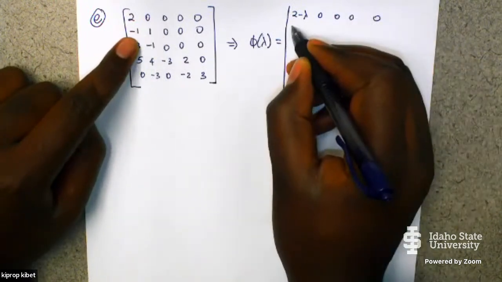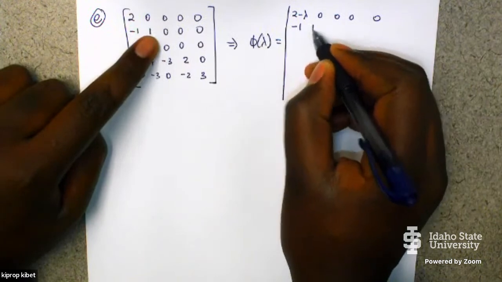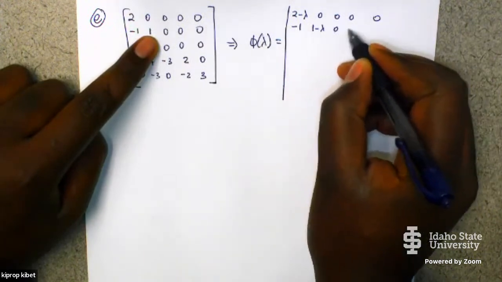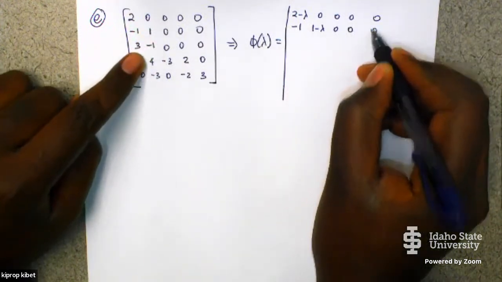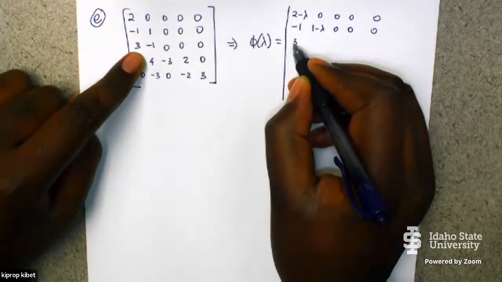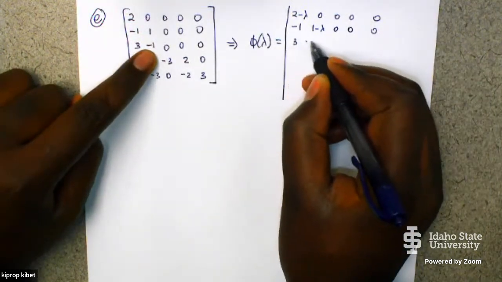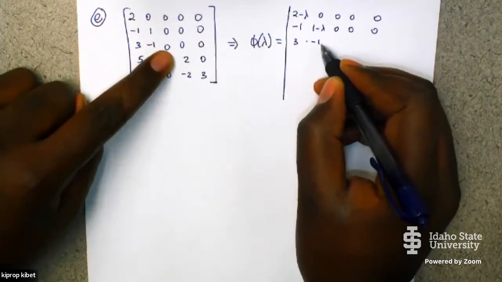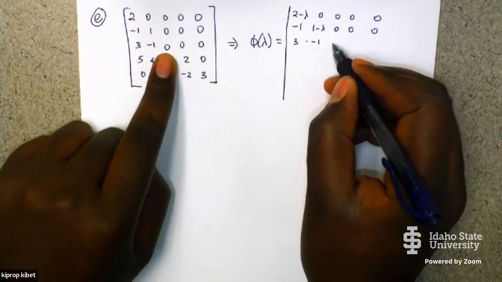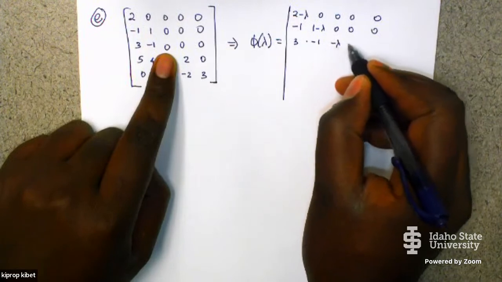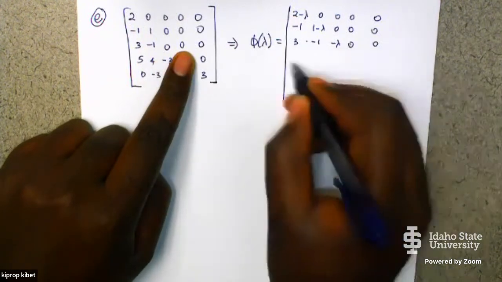Then -1, 1 minus lambda, all these are zeros. And then 3, and then -1 here, and then 0 minus lambda. So it is minus lambda, and then 0, 0.